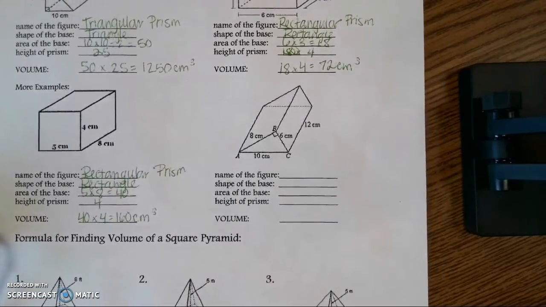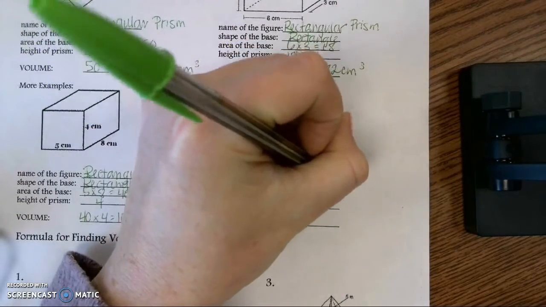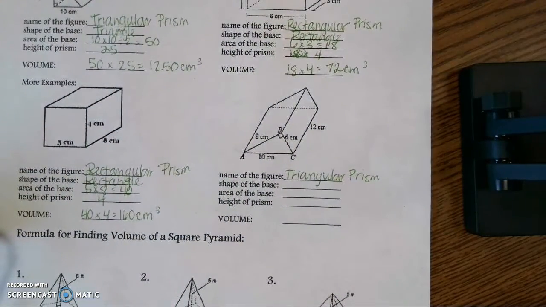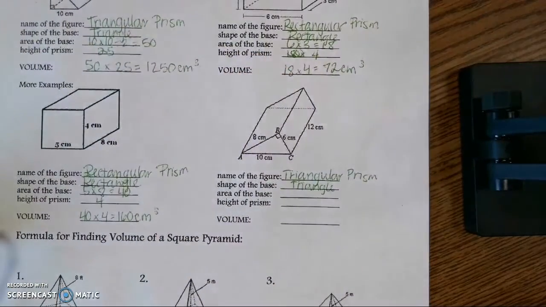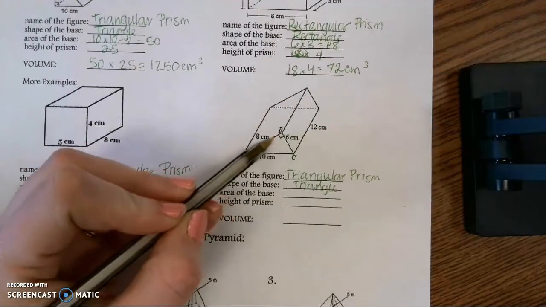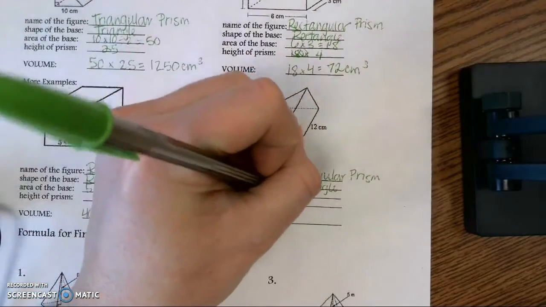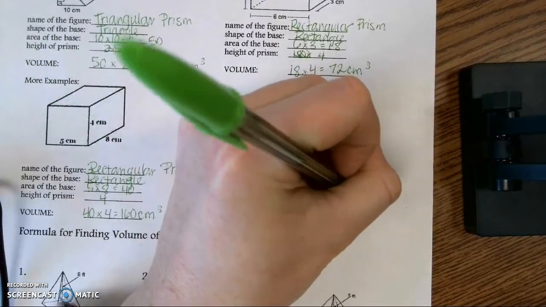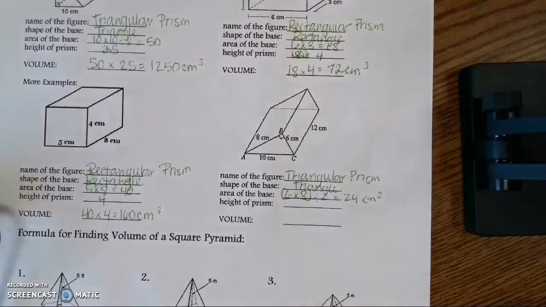All right, the last prism. Now we're looking at a triangular prism. This triangular prism has a triangle for a base, obviously, because we get the name from the shape of the base. For the area of the base, the base and the height of my triangle are 6 and 8, so I'm going to take 6 times 8 and then divide by 2. That gives me 24 units for my base, or centimeters squared, because that's area.